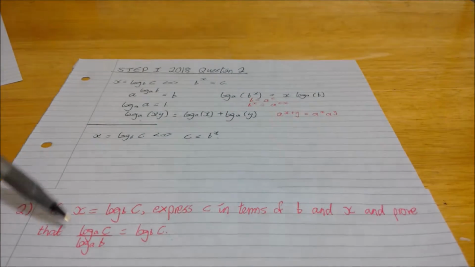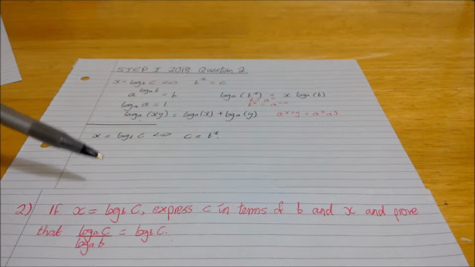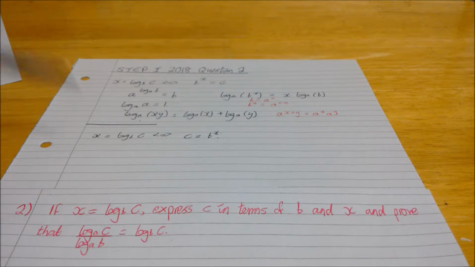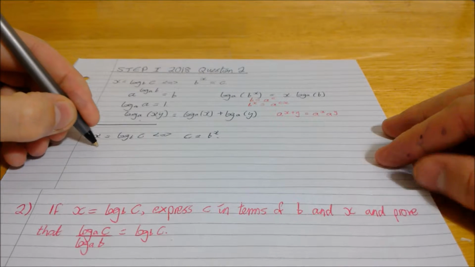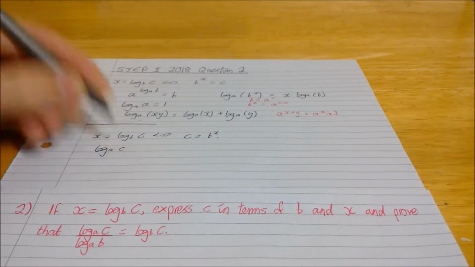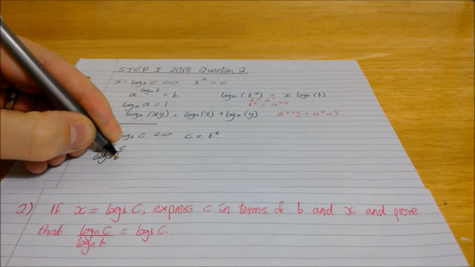So you should already be familiar with this hopefully, but now we're asked to actually prove it. And the hint is, always in STEP, use what you've just proved. Okay, so let's write out the more difficult bit of the expression. So log base a of c over log base a of b. And what can we do?